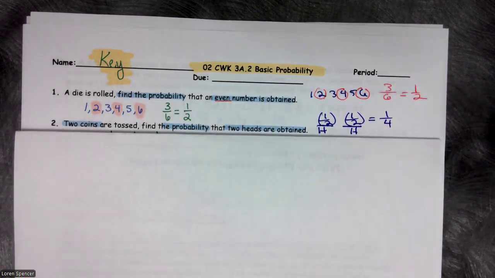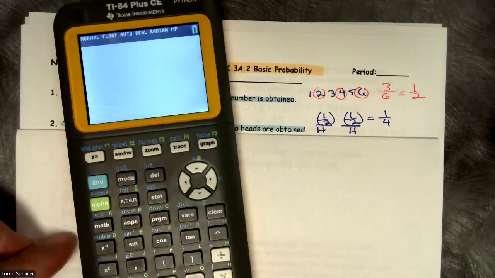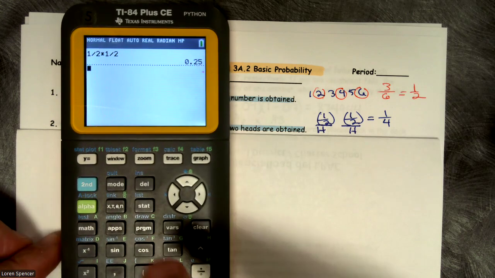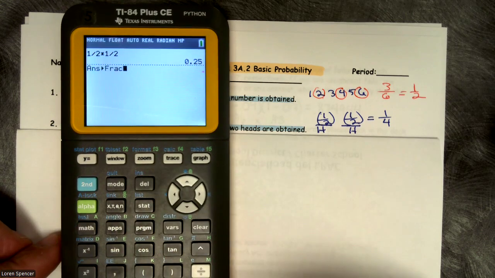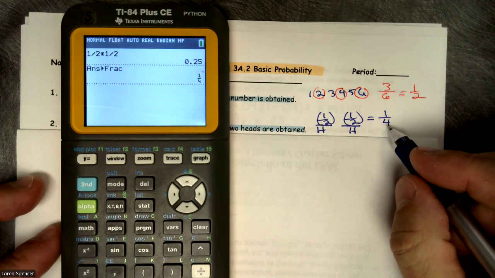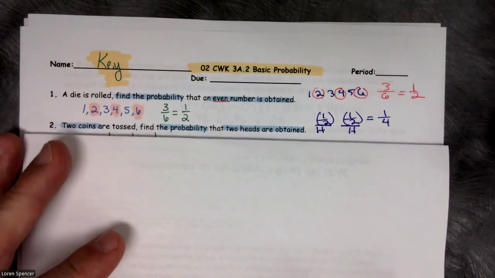You could do this on the calculator, not a big deal. 1 divided by 2 times 1 divided by 2. It gives you a decimal, which I don't like. So math, enter, enter. So 1/4. Now, if you have 0.25, that's okay, but it's much better to have it as a fraction because that's what we were working with.